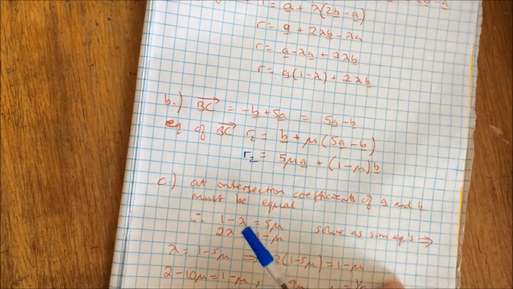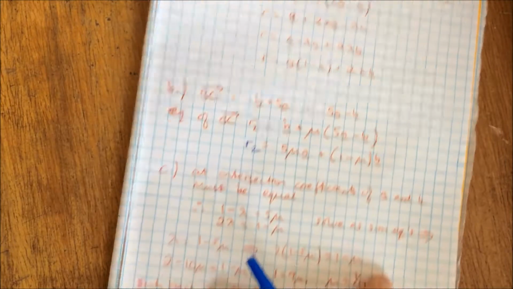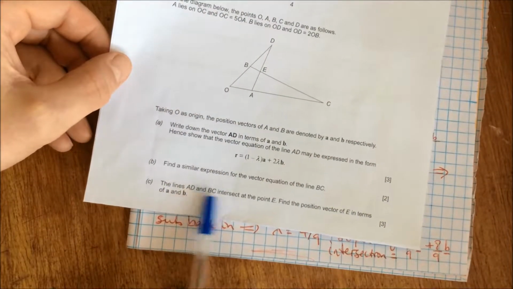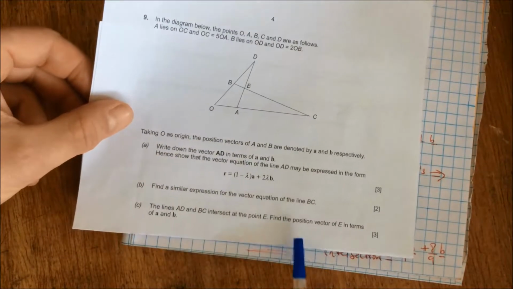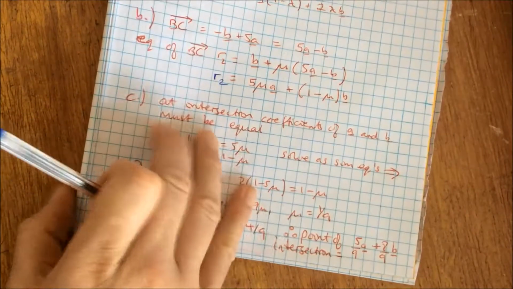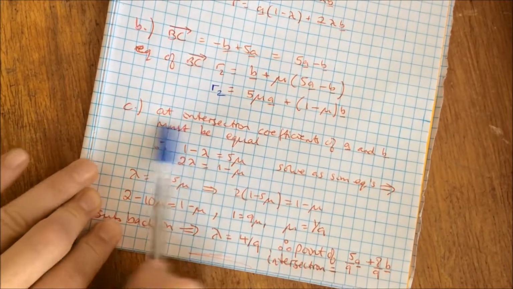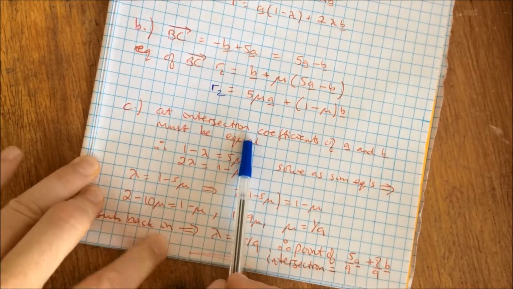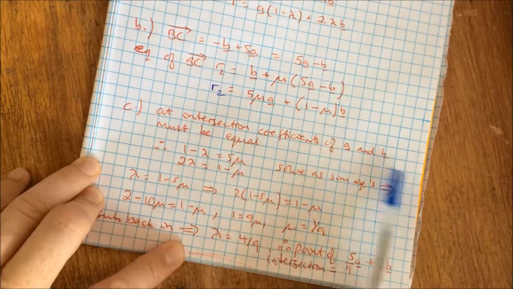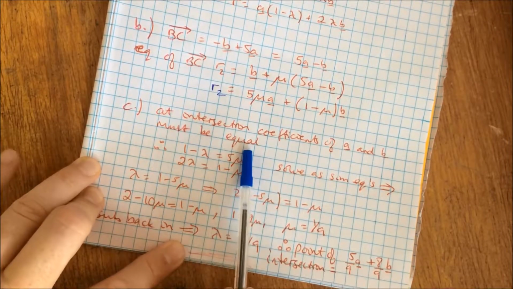Wasn't particularly nice. And the next bit is even worse. Let me show you the question. They say the lines intersect at the point E. So that's obviously here. Find the position vector of E in terms of little a and little b, or the vectors a and b, right? Well, obviously at the point of intersection, the coordinates are the same, so the coefficients of position vectors a and b must be equal.